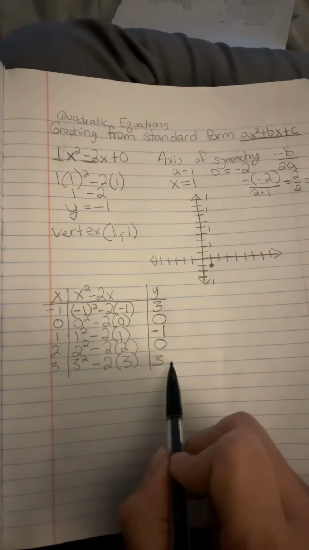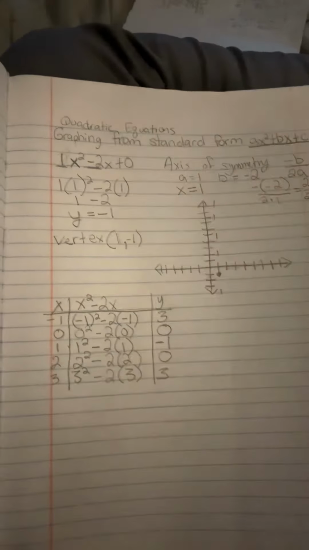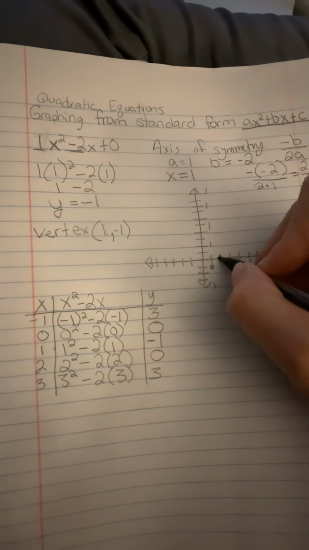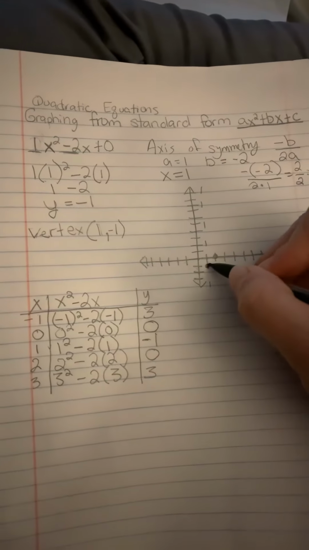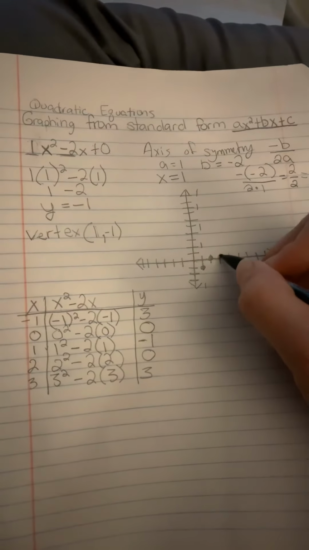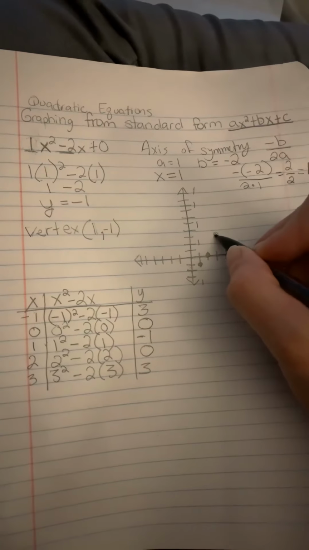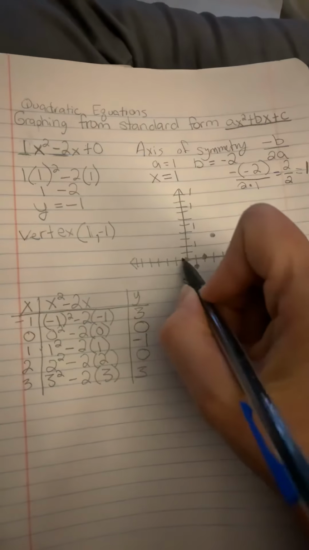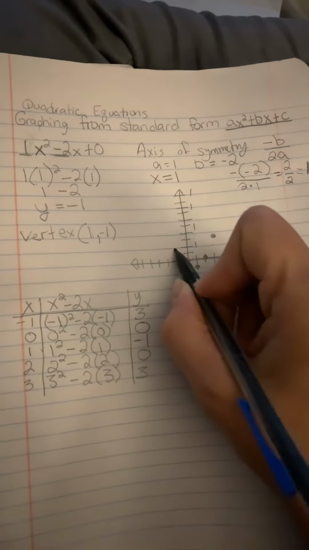And 9 minus 6 gives me 3. So that means all my math looks good. I'll go ahead and plot them. This is 2, 0. Here's 3, 1, 2, 3. And then the other side is at 0, 0, and -1, 1, 2, 3.